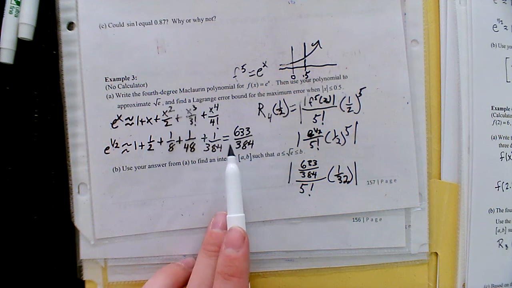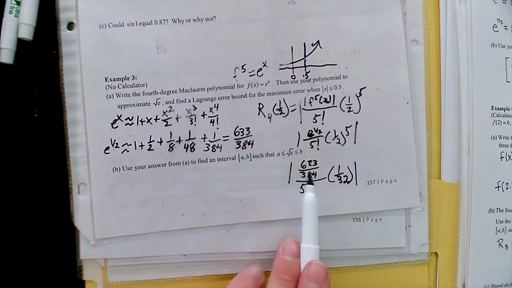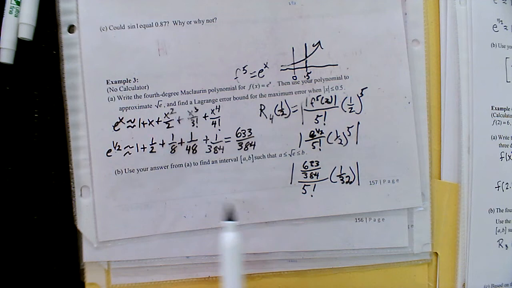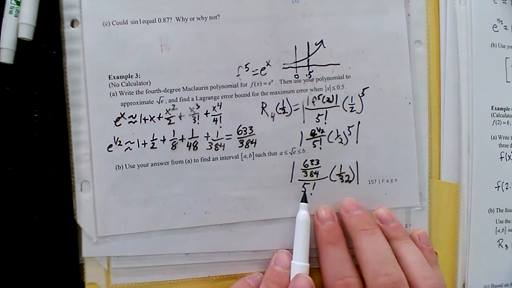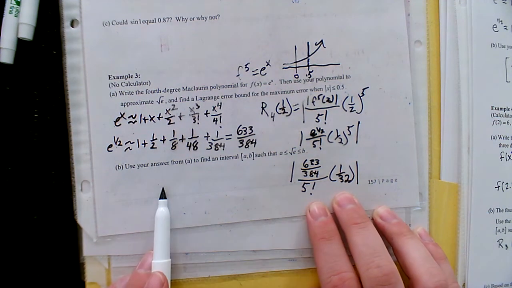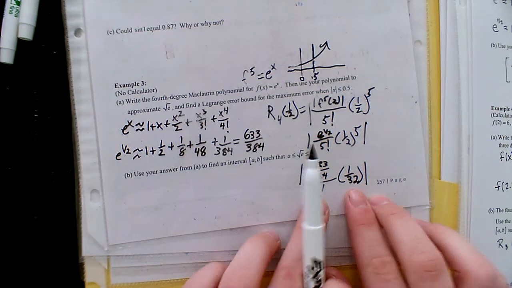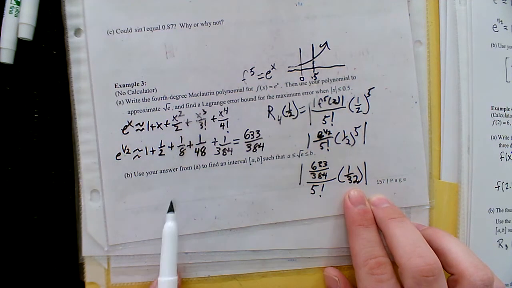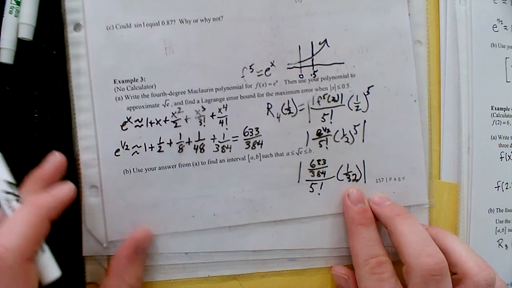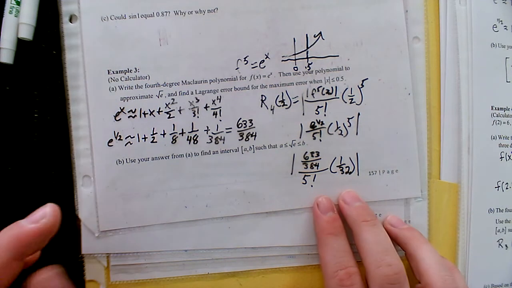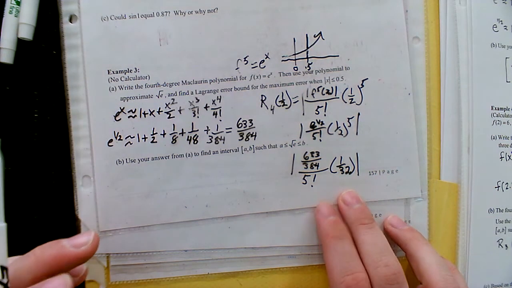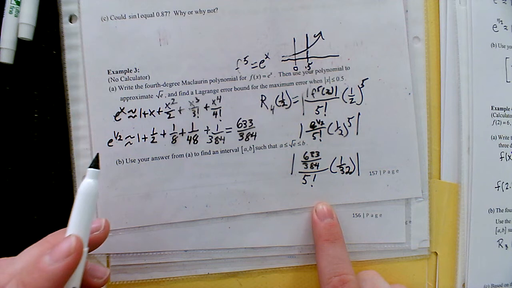So again, like I mentioned earlier about this part over here, calling this some value a, that would be the value a right here. And then again, if you don't completely simplify this, you could just use this part here, and then your part B, your interval could be a minus, and just write this whole term. And then it could be a plus, and write this term.